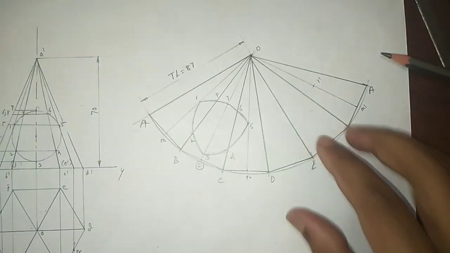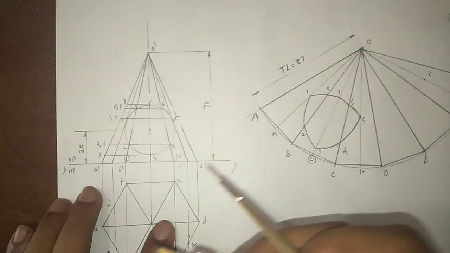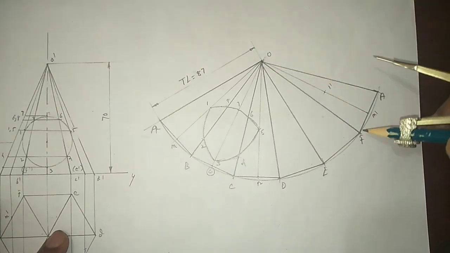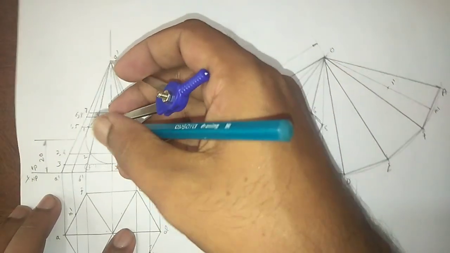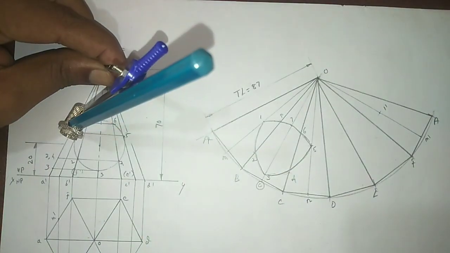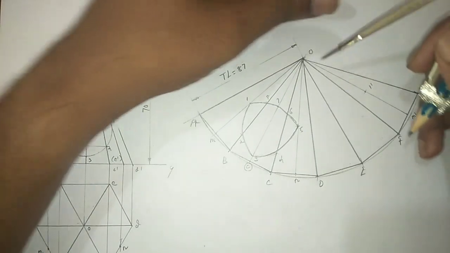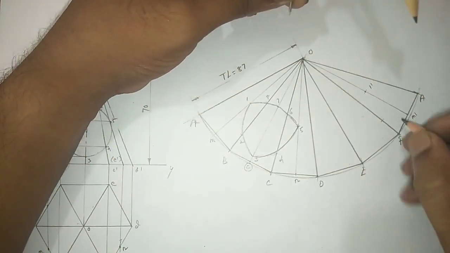And next, point number 2 is located on the invisible slanting edge O and F. Here the invisible slanting edge is this line O and F. This is invisible. Measure the distance O and 2 on the true length, place the compass here, and mark on the invisible slanting edge 2 dash.